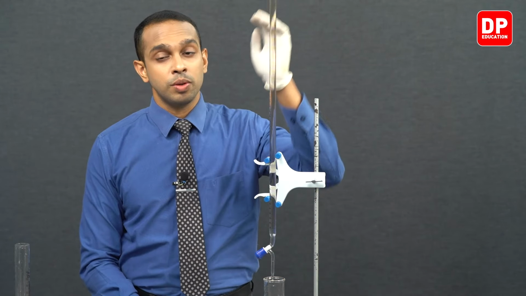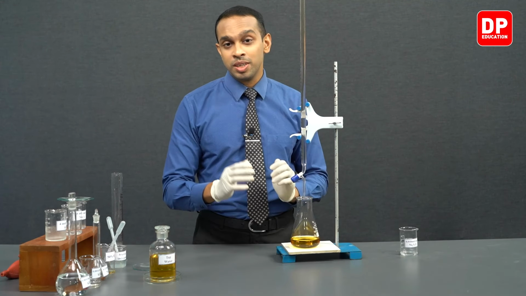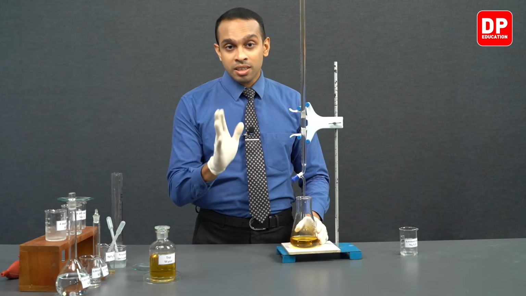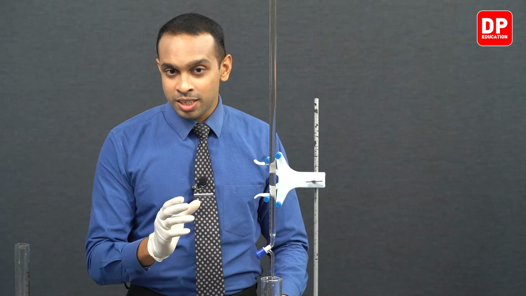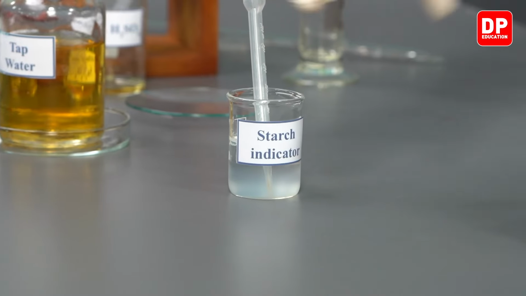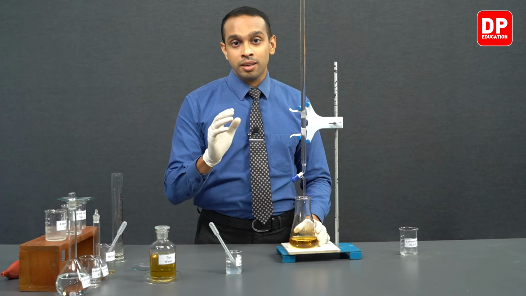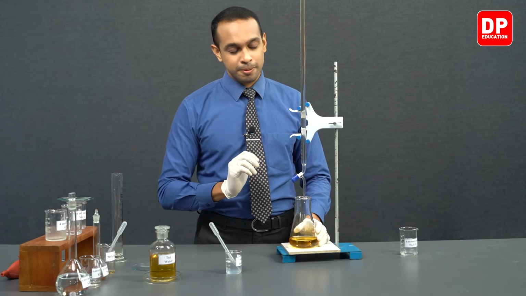So we have filled this burette with that standardized sodium thiosulfate solution all the way to the zero line. So we can now start our titration. Just like we did in the previous titration, we are going to add sodium thiosulfate until the color of the solution decreases to a pale yellow color. After that, we will add our starch indicator that we have over here, and then we'll continue on with the titration until the blue-black color that we observe after adding the starch indicator completely disappears.